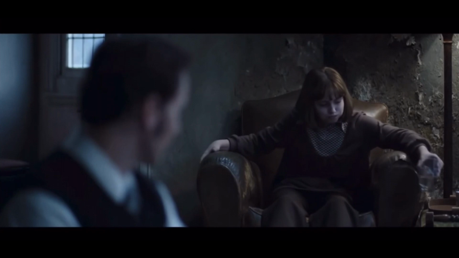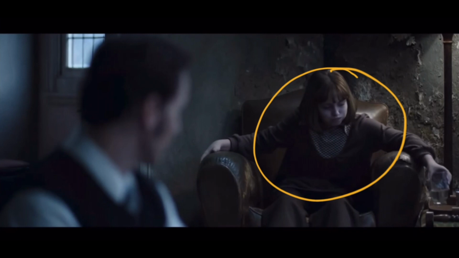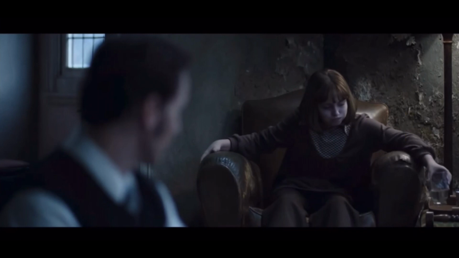Now the first thing to notice is that Ed in the foreground is blurred out and Janet in the background is in focus. And that's going to suddenly change here in a second. So let's focus on Janet back here to see this change.